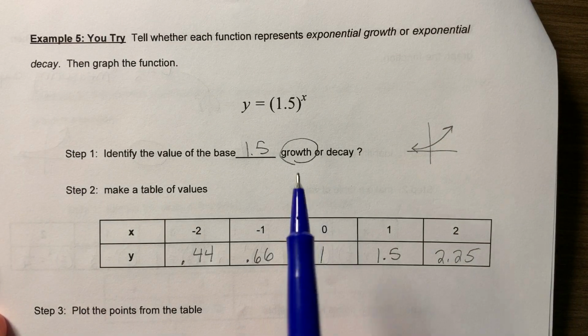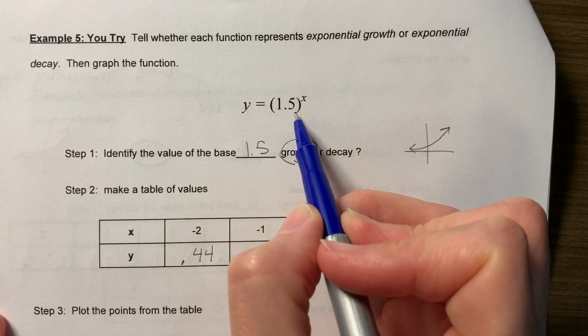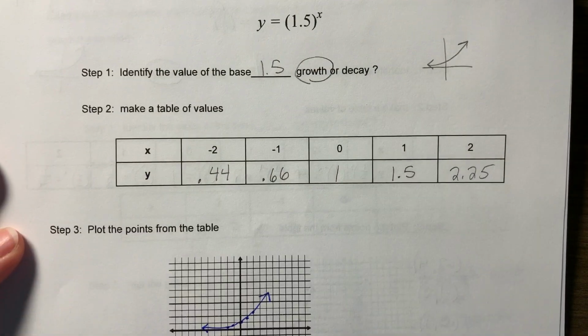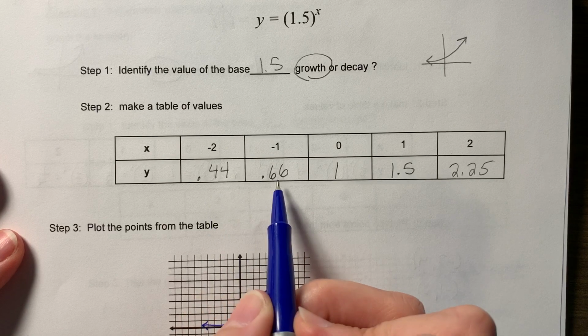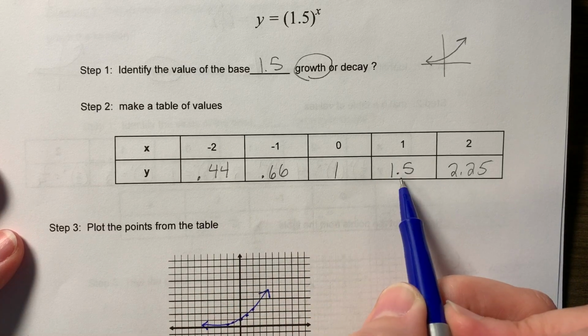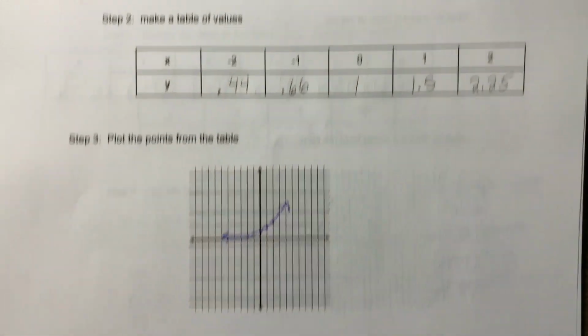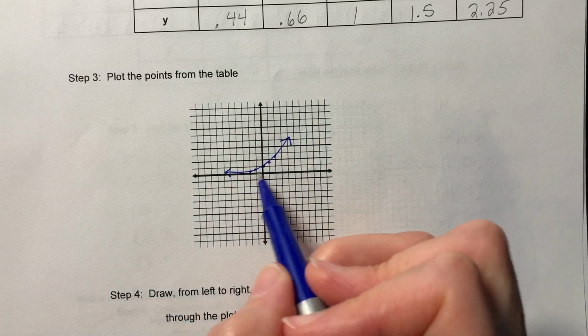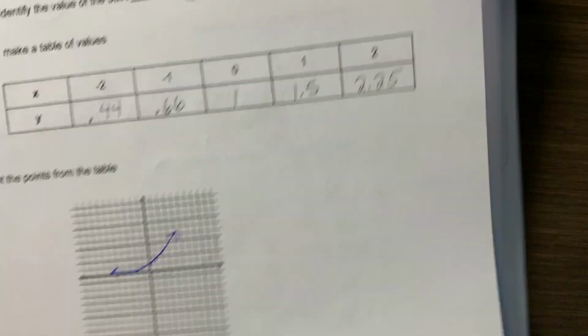It is growth. 1.5 is greater than 1. These are the values I got: 0.44, 0.66, 1, 1.5, 2.25. So those are my y values, and there is my graph. 5 points, smooth curve, arrows.